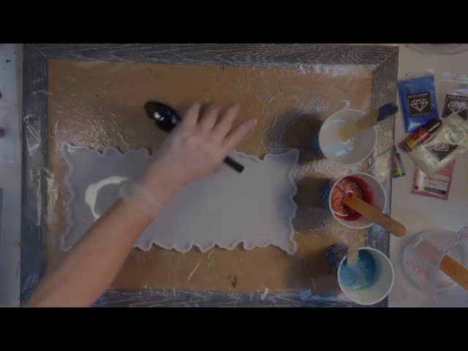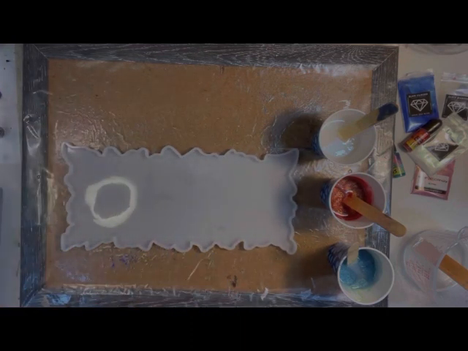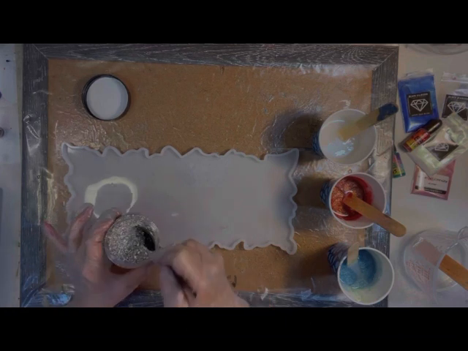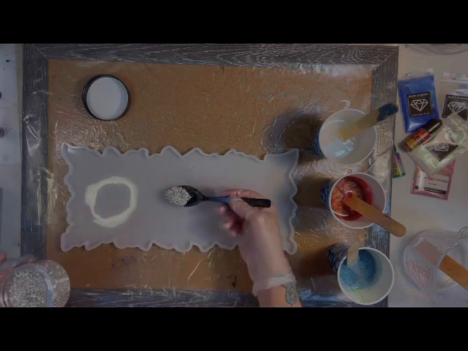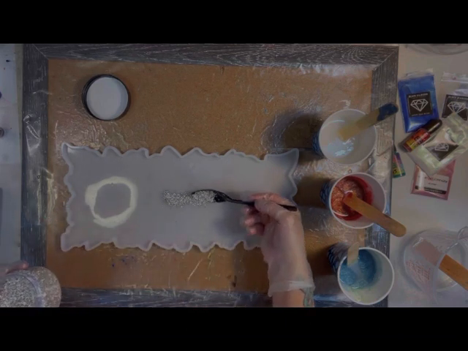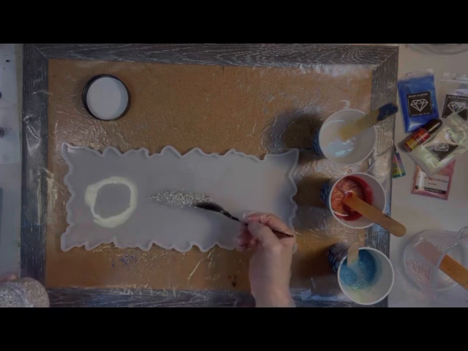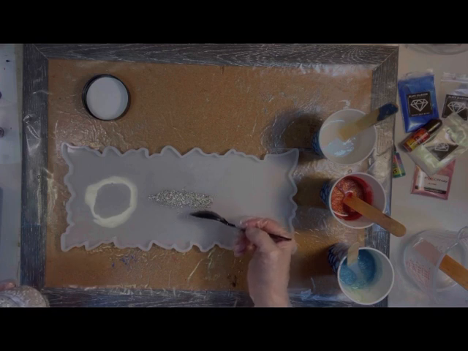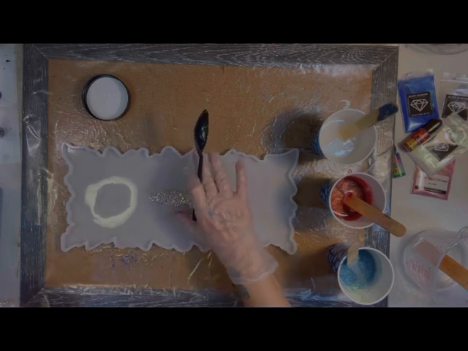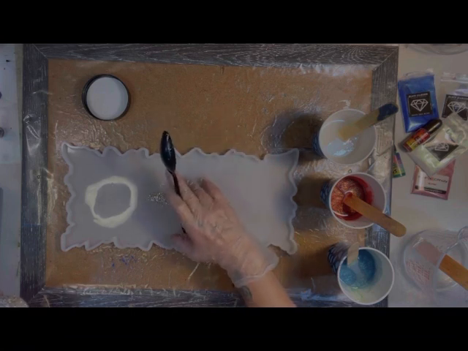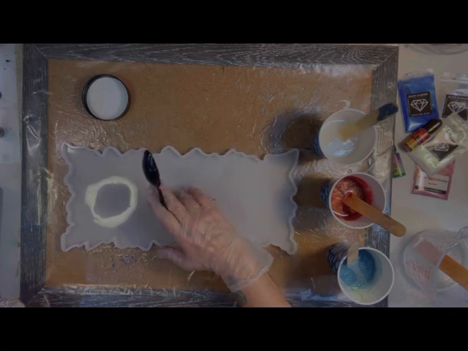It's time for me to recoat my board. I've wiped it and alcoholed it, so it will not unstick anymore. Okay, so let's do this. These are so shiny.